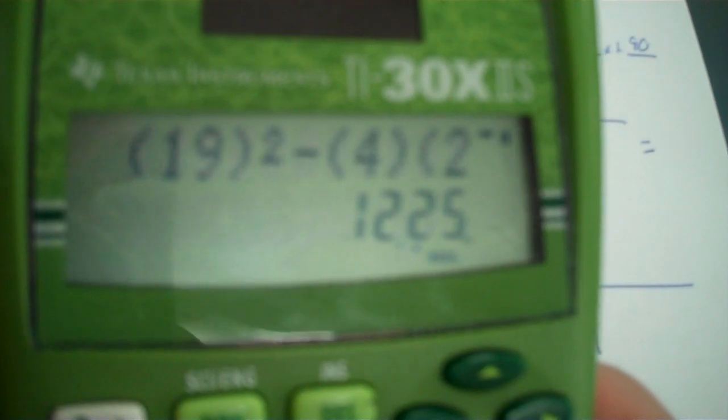So we have negative 19, 2 times 2 is 4. Now we make our square root. Okay, now we got to figure out what goes inside. So inside that square root, we have a 19 to the second. I need to subtract the quantity of 4 times the quantity of 2 times negative 108. Now I got 1,225. Then I find the square root of 1225, and that's 35.